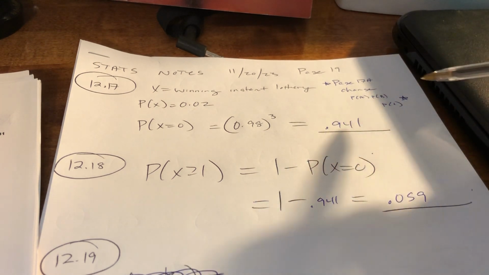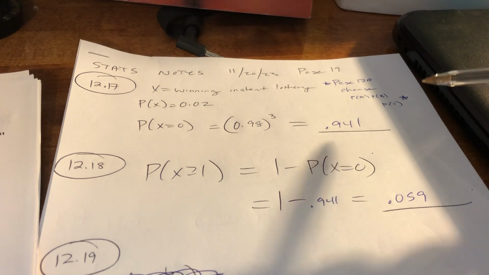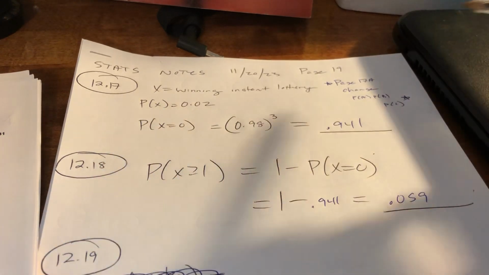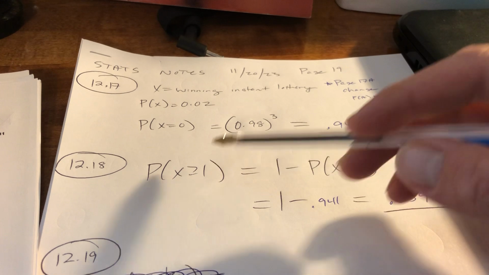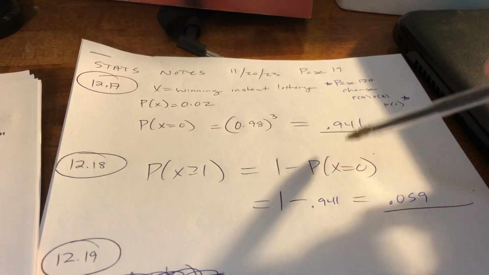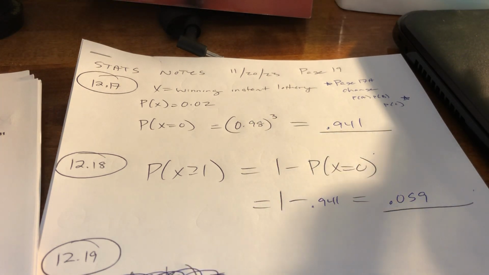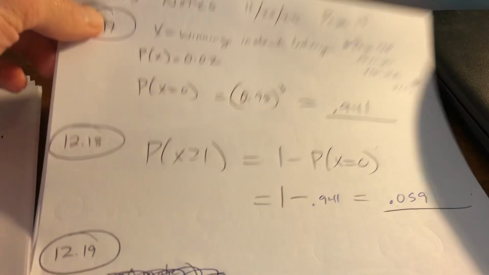Okay, check, we did that. Then it says, probability that you win on one or more in the previous exercise is what? So X is the event of winning an instant lottery. Okay, so you want to know the probability that X is greater than or equal to 1, which is always 1 minus the probability that X is 0, which we found in the previous example. So 1 minus 0.941. Again, pause this. This is the third video I'm making here today, so I'd like to be done. Pause this if I'm going too fast.